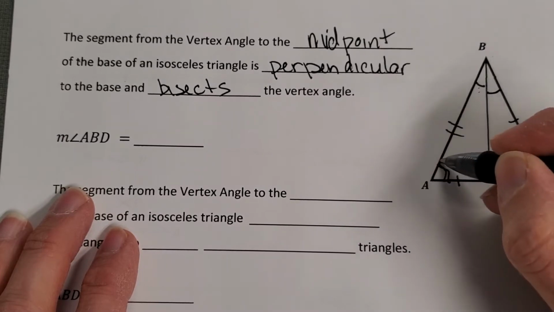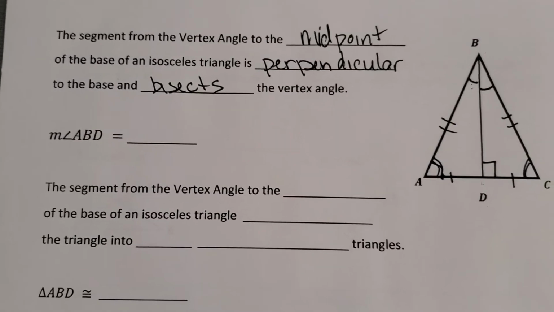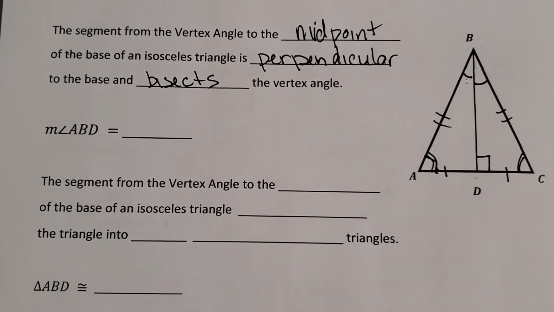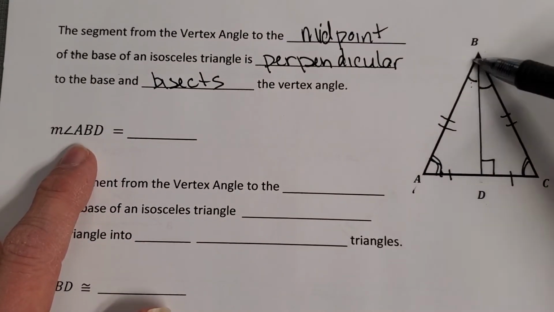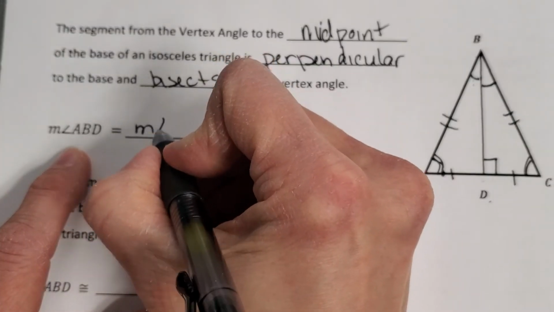So you can kind of see how we know a lot of stuff if it's an isosceles triangle. And all of that stuff comes into play when you see pictures. You want to remember all that. So angle ABD is going to be equal to angle CBD. So that's what that is.